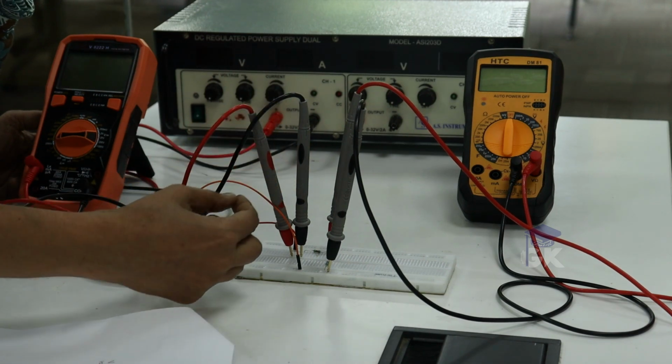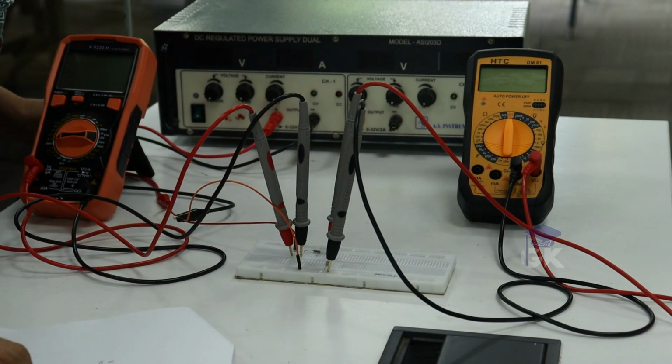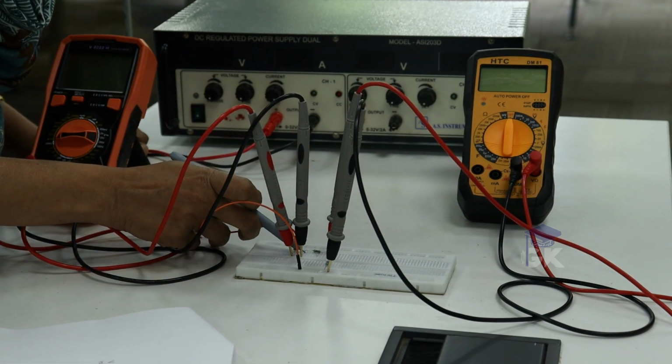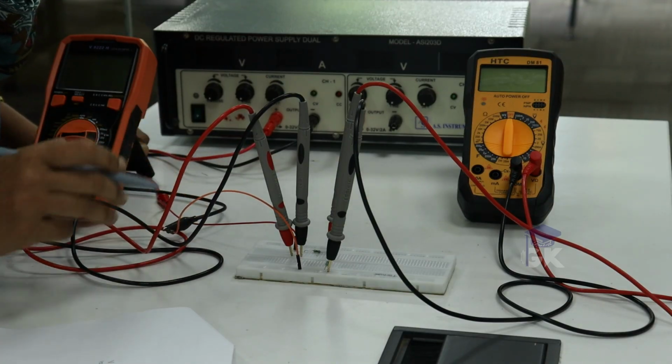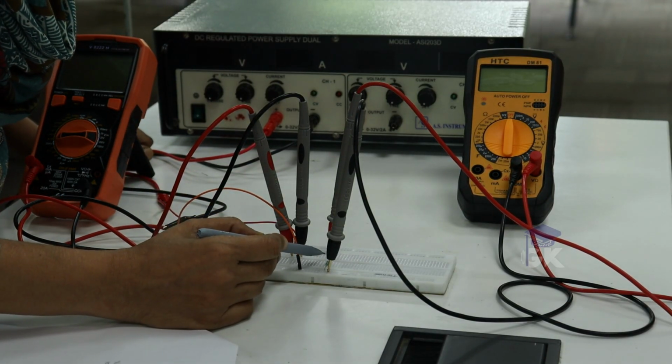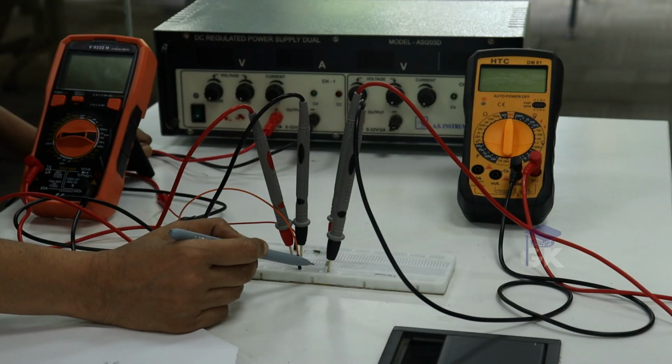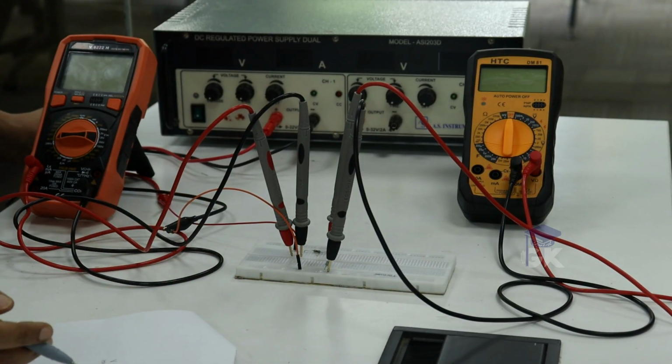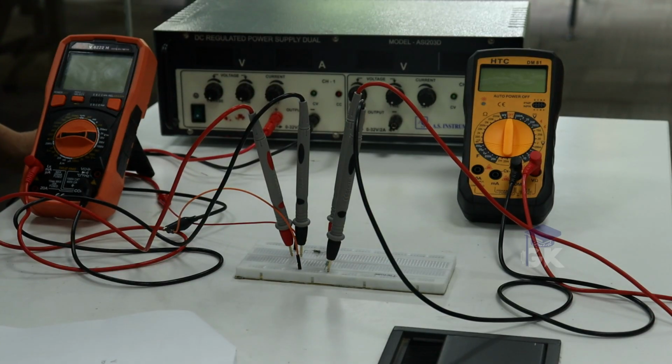The negative of the ammeter is connected to the resistor 2.2K. The other end of the resistor is connected to the resistor 1K. The 1K in turn is connected to the negative of the power supply. Now let's try to verify both the theoretical and the practical value of the current and then the voltages.